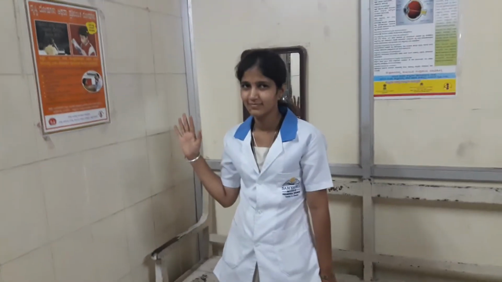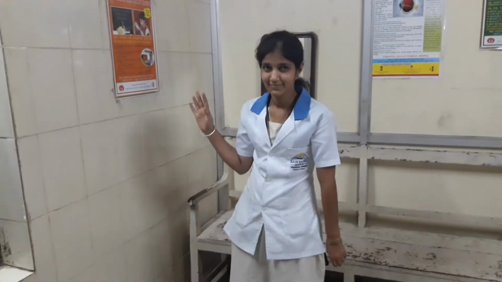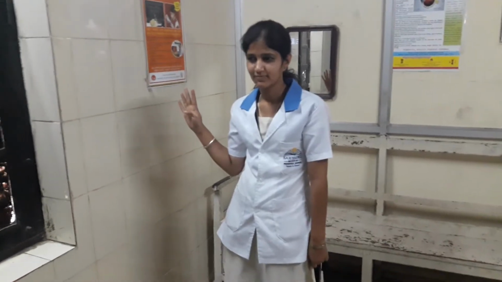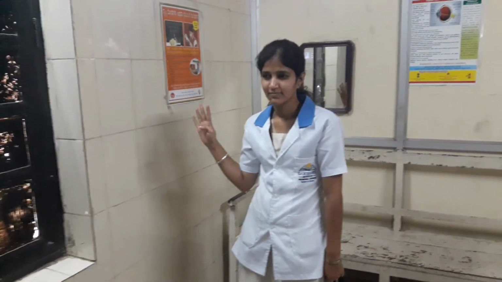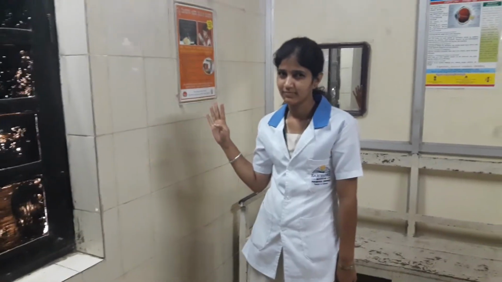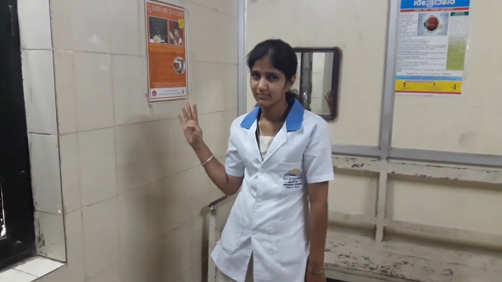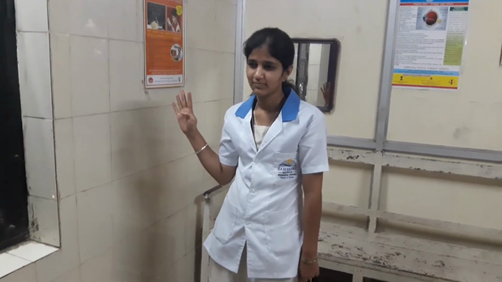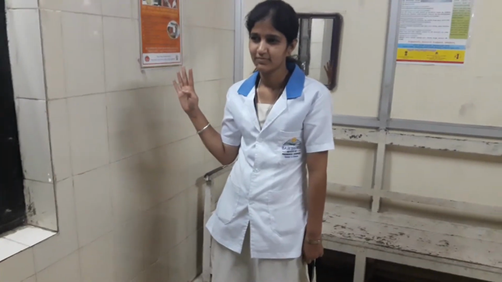If the patient is not able to count at a distance of 5 meters, the examiner comes 1 meter forward. That means the patient and the examiner are 4 meters away from each other. Now again the patient tries to count the fingers. If able to recognize, the vision is recorded as counting fingers 4 meters.